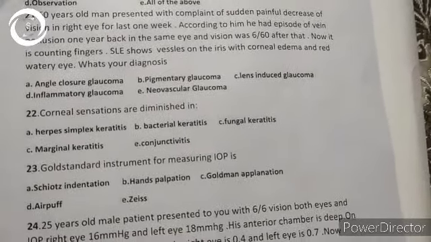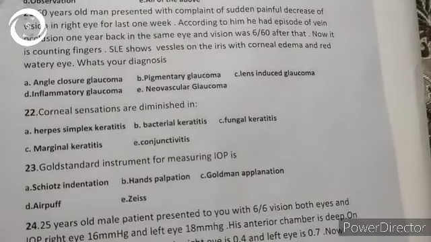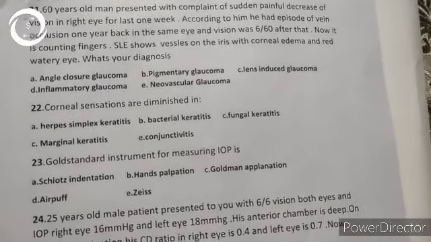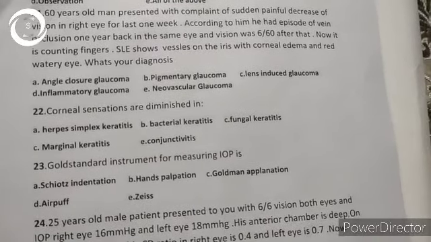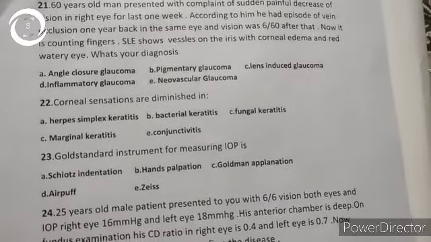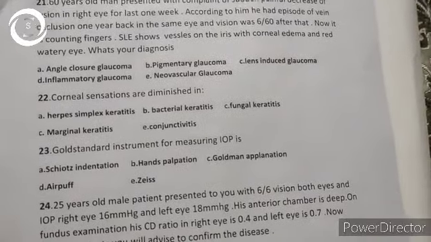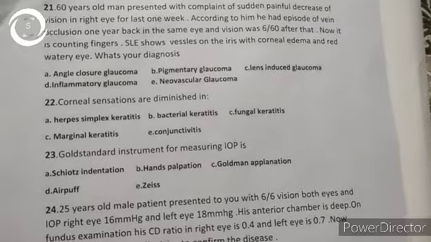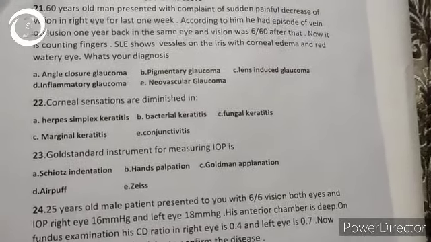So it means that the vein occlusion was ischemic, and slit lamp examination shows vessels on the iris with corneal edema and red watery eye. So there is pain, corneal edema, red watery eye and vessels on the iris. Vessels on the iris means rubeosis iridis, and with corneal edema, red watery eye and counting finger vision, they all go in the direction of neovascular glaucoma. So it's a case of neovascular glaucoma.